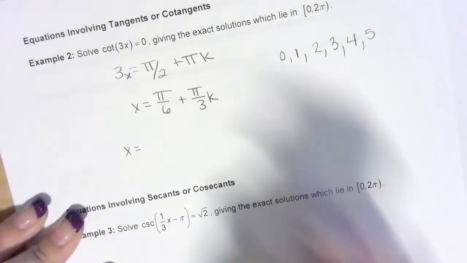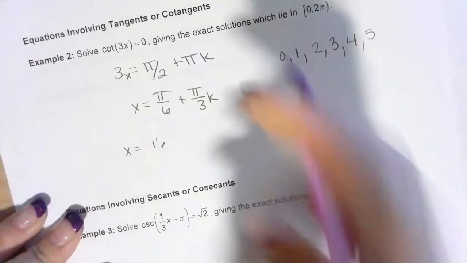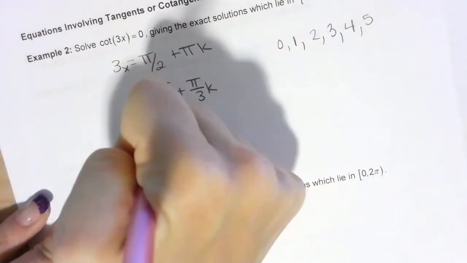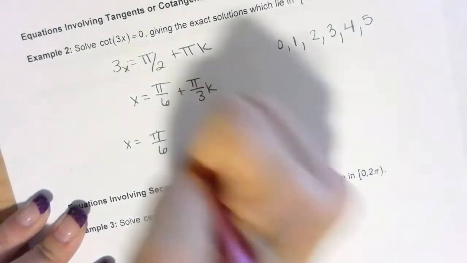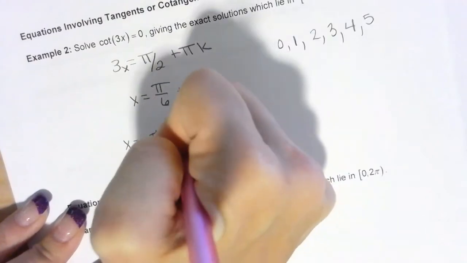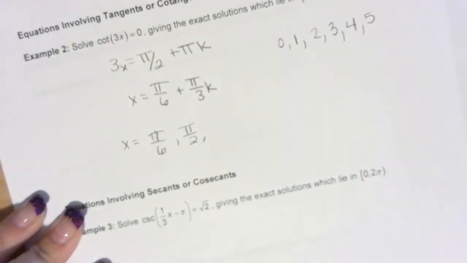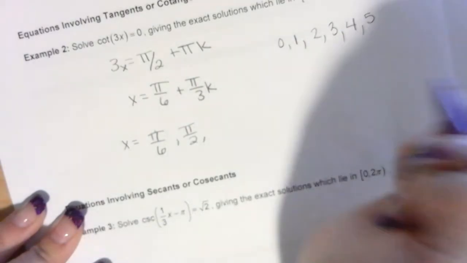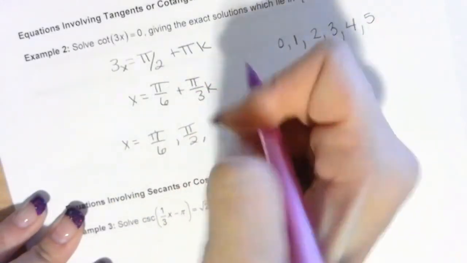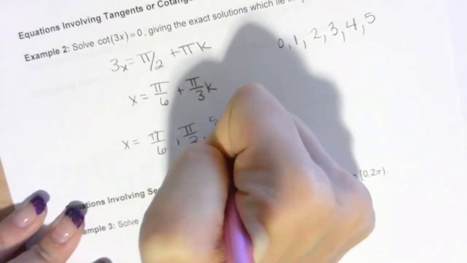So we get x equals pi over 6 when we plug in 0. When we plug in 1, we'll get pi over 6 plus pi over 3, which is pi over 2. You can do that math on the side if you need to. If I plug in 2, I get pi over 6 plus 2 pi over 3, so that's 5 pi over 6.